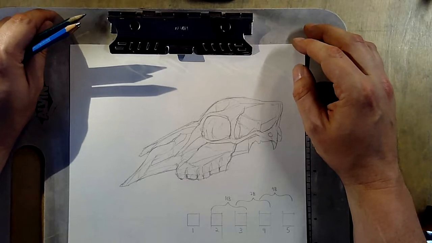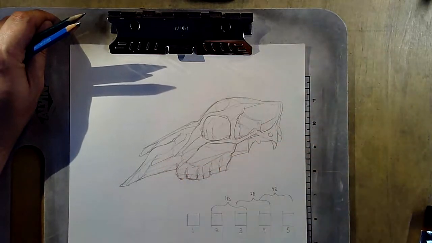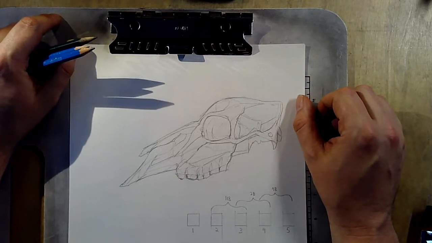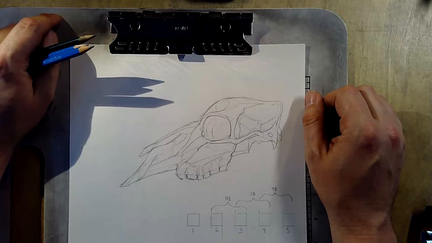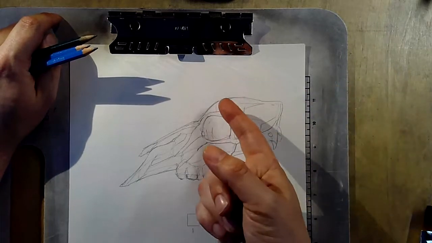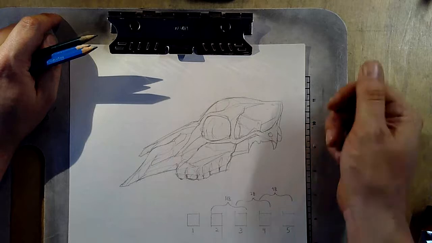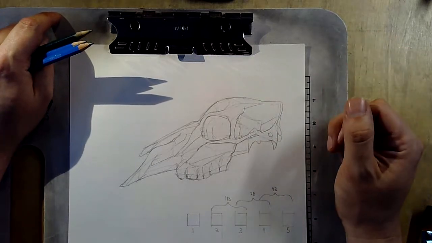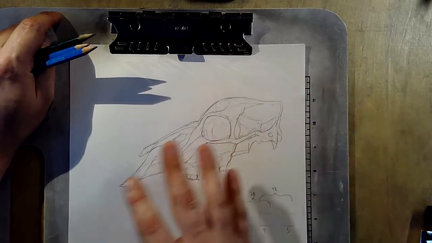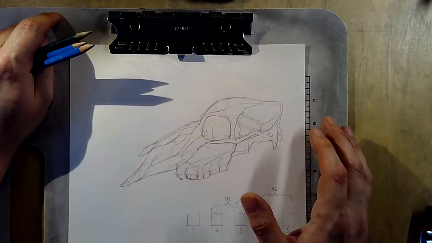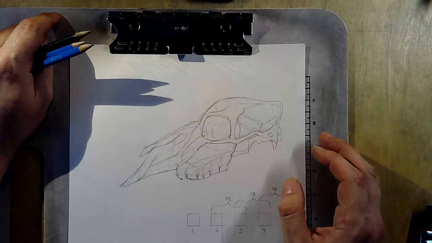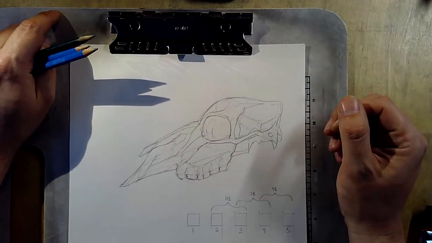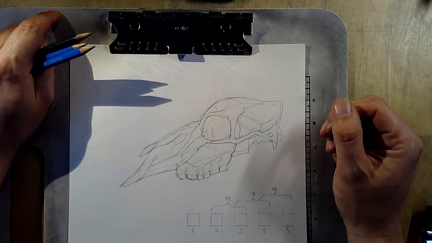So what we have here with this preparatory drawing is something that's often called a closed form drawing. So closed form just means that we have an outline that we're working with. And now we're going to be working towards an open form drawing, which means we're going to make the lines disappear.